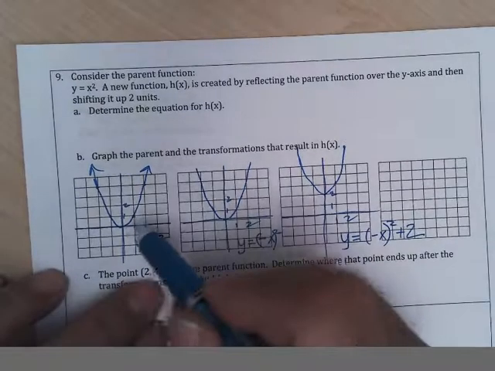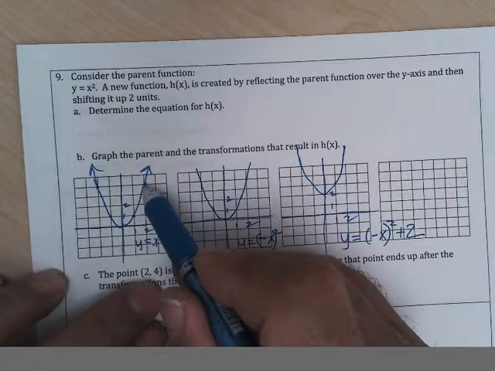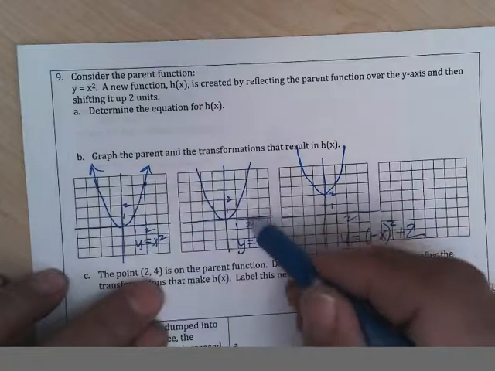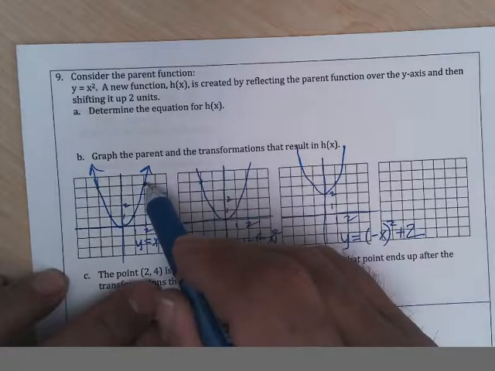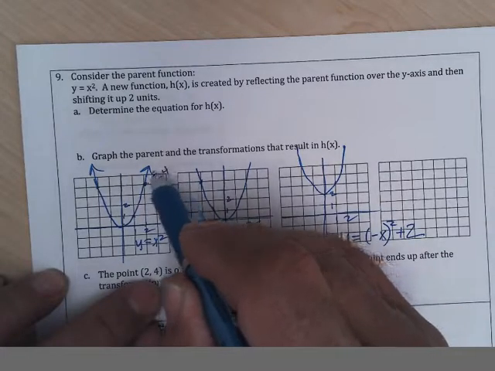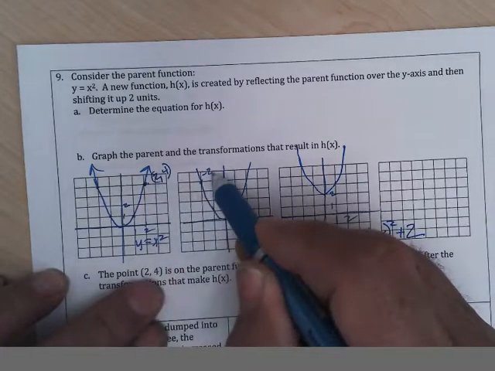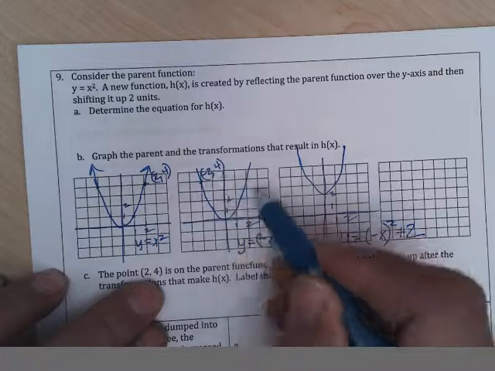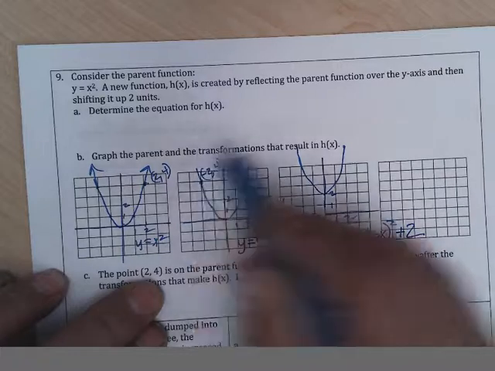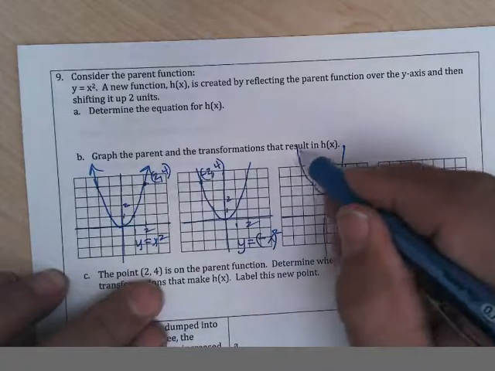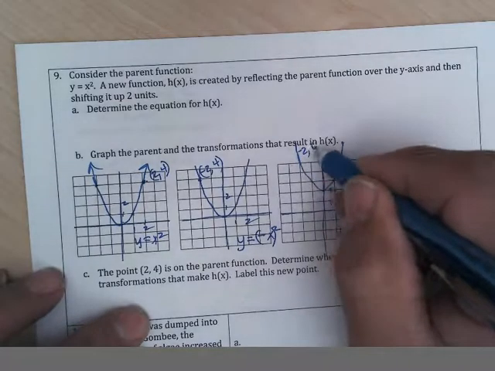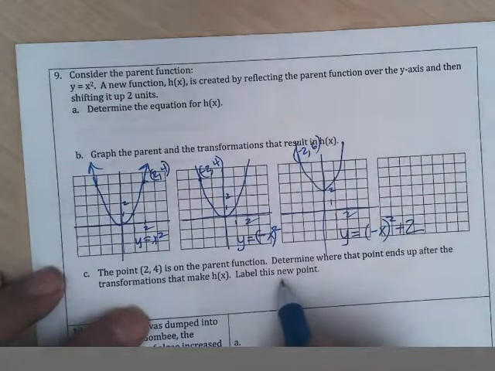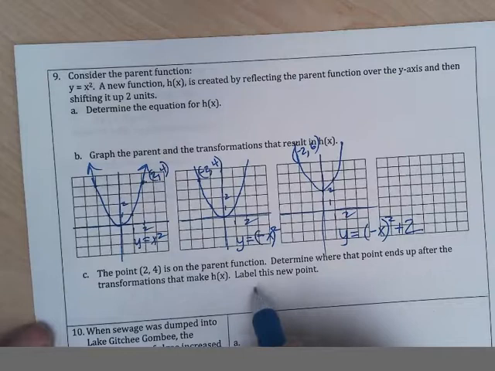So where does the point 2, 4 end up? Well, it moved over to here, so it went from 2, 4 to -2, 4, because it got flipped over, and then it got moved up 2, so it ended up as -2, 6. So this new point is -2, 6.